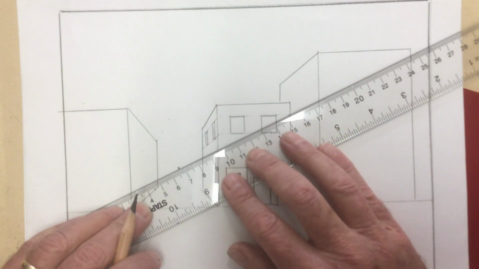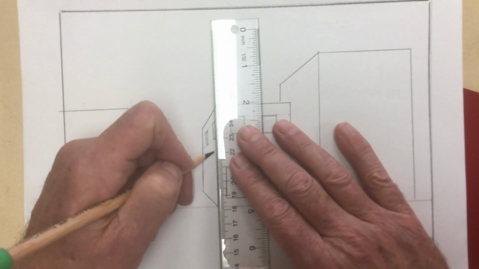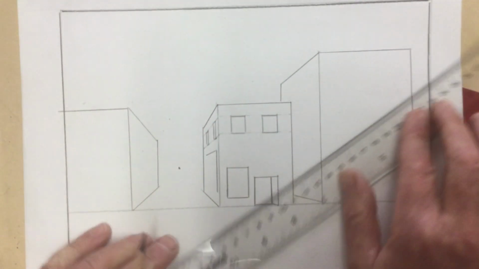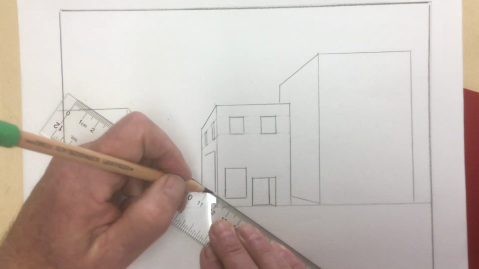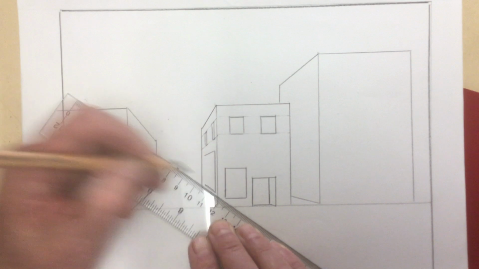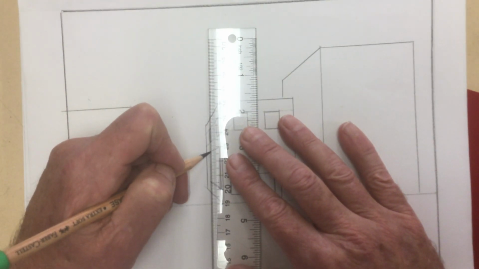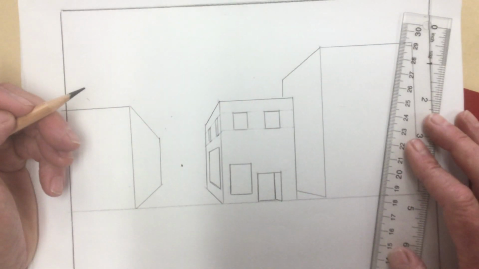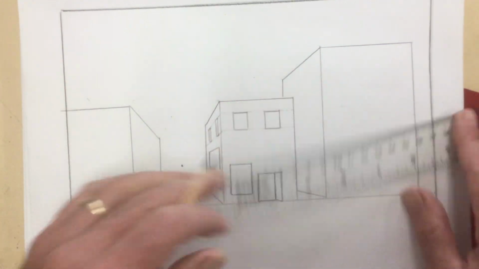Let's put here a little... it doesn't have to, this won't be for really a window, although it could be. Let's just make it so we can use this as a mural for our little town or neighborhood, or maybe some advertising. So let's do some more on this building.